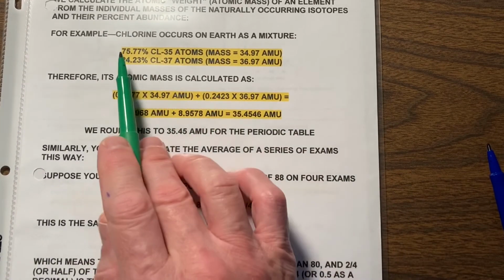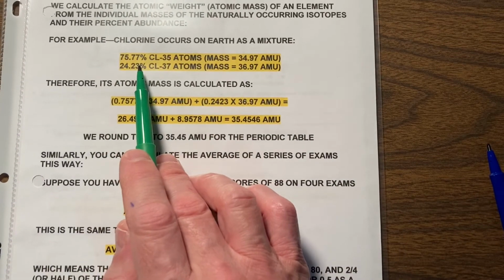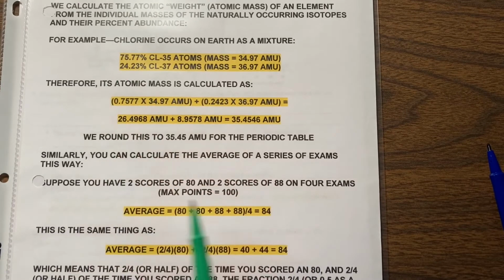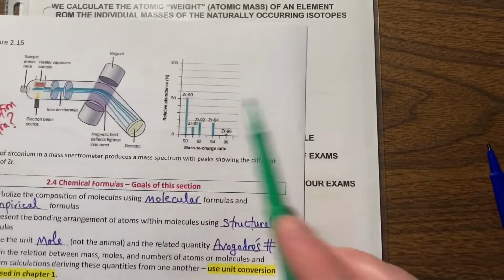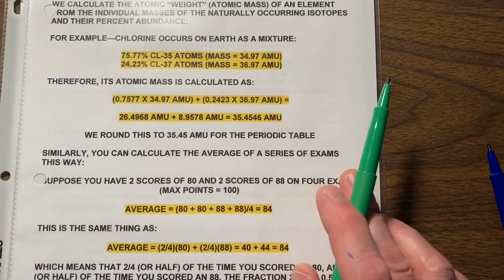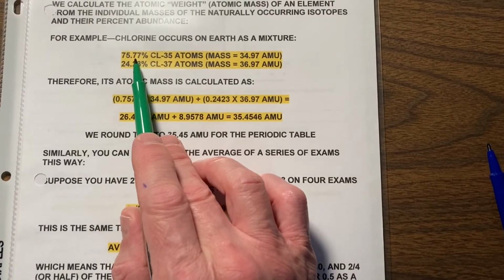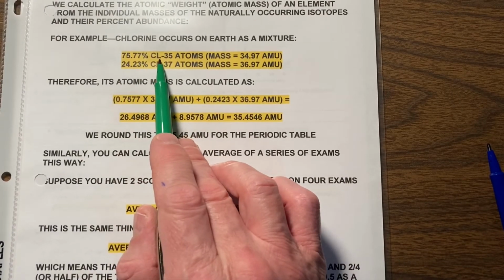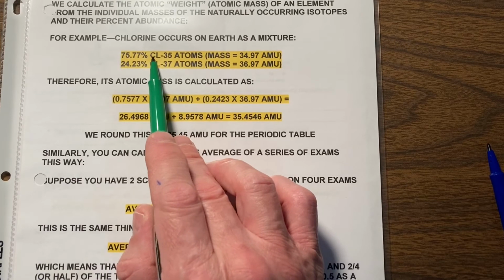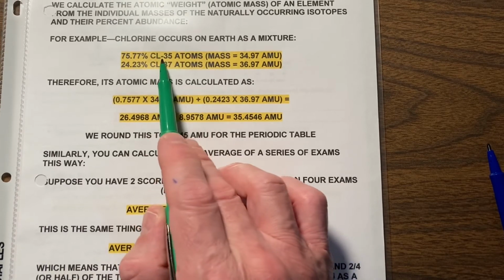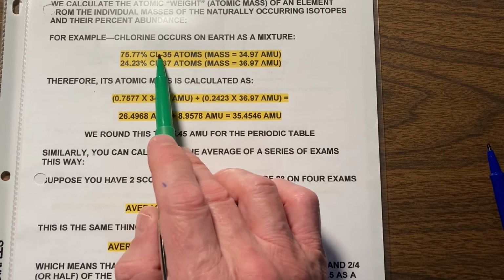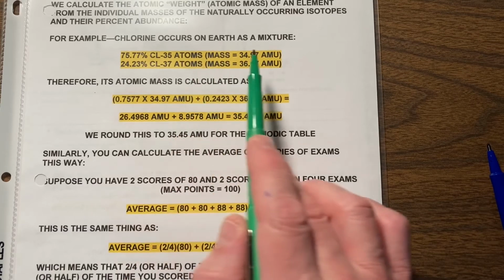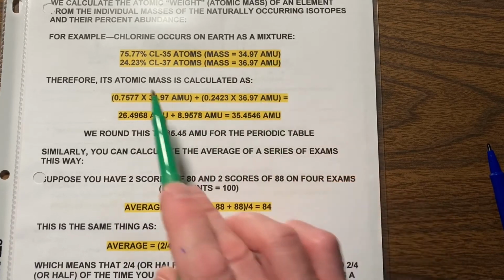So for instance, I show you here how we calculate the atomic mass of naturally occurring chlorine. We know from using an instrument like a mass spectrometer that 75.77% of all naturally occurring chlorine, I should really use capital C, lowercase l, but that's not important at this time, is chlorine-35 with a mass of 34.97.